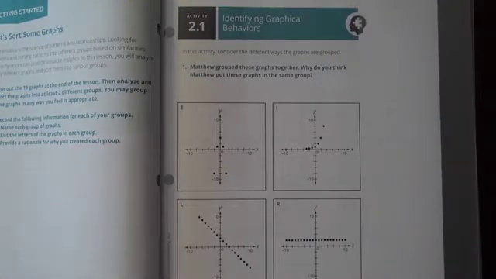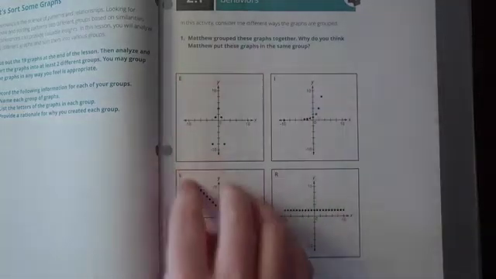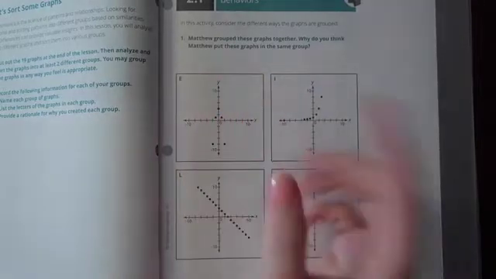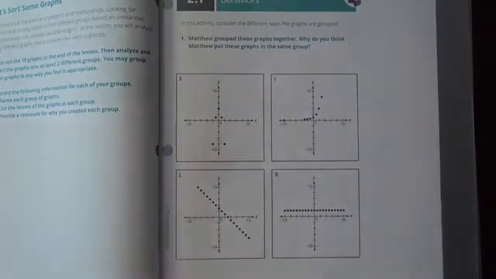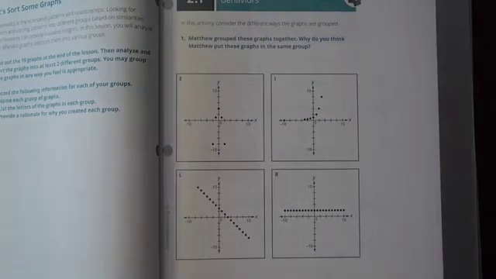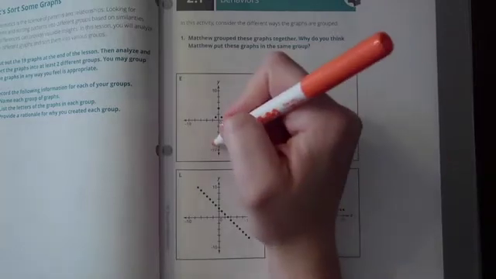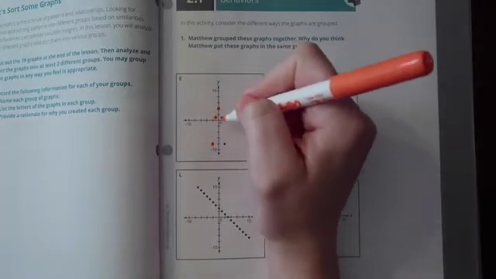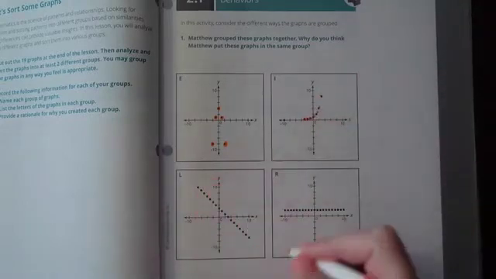Why do you think he put these graphs in the same group? If you look at these, and again, everyone could have grouped them together in different ways, but this is how Matthew, and I don't have a student Matthew, it's just this example that they're using, put these graphs together. One way that you could look at it is all of these are points. So notice point, point, point, point, point, point, point, and so on and so forth.